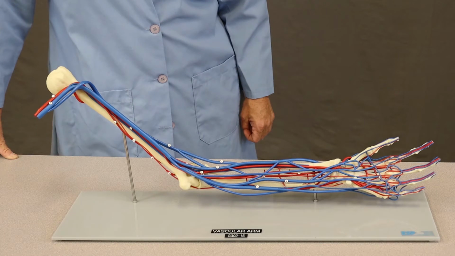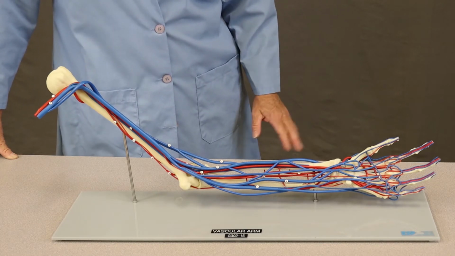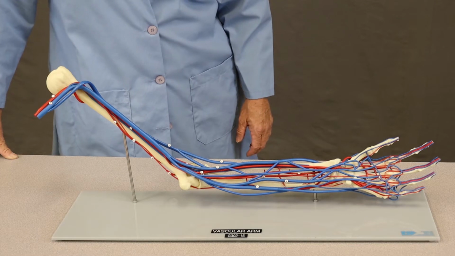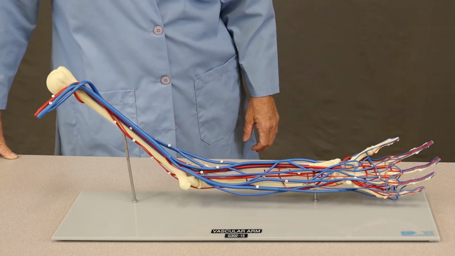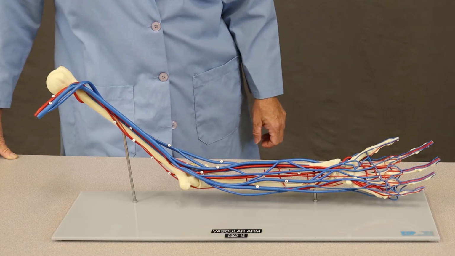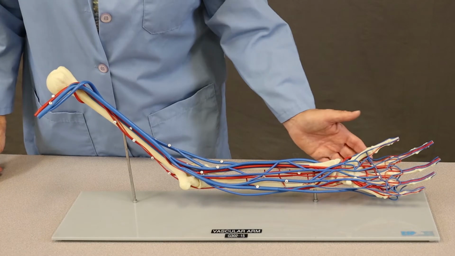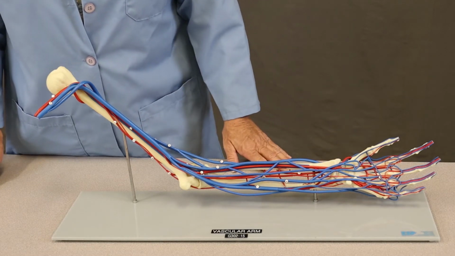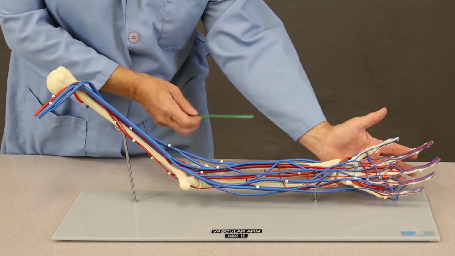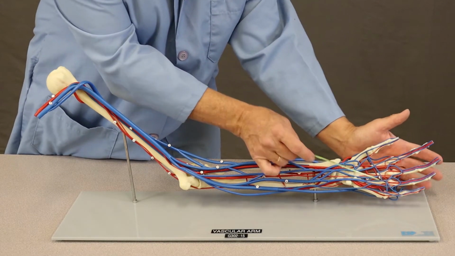So let's go ahead and get oriented on this model. Remember, it's always a good idea to be able to locate anterior, posterior, medial, lateral, and superficial and deep. And all of those are very important when we're talking about the vasculature of the arm. So hopefully this all looks familiar to you from Biology 201. So this is the thumb. This is the fifth digit.